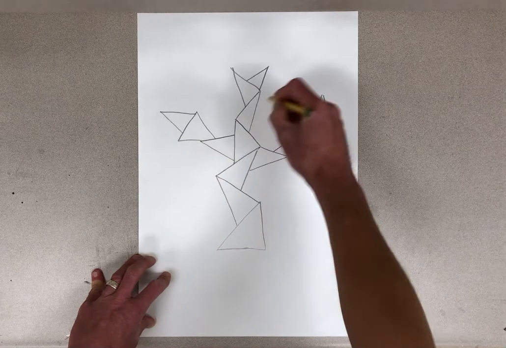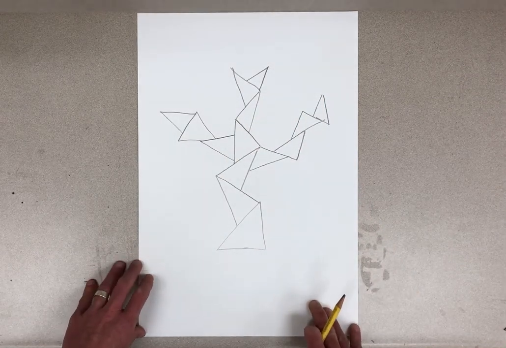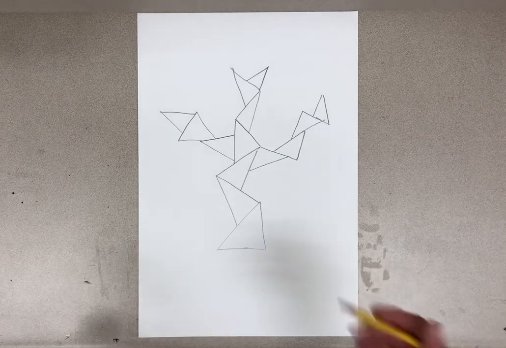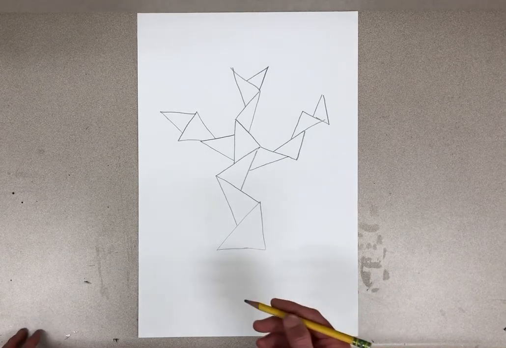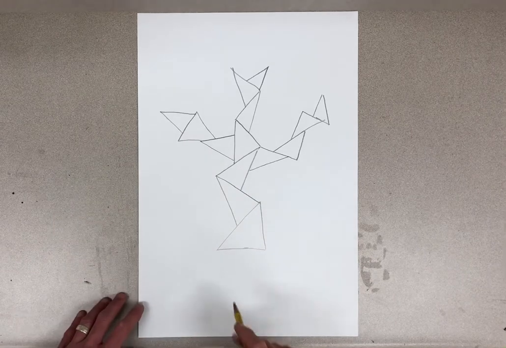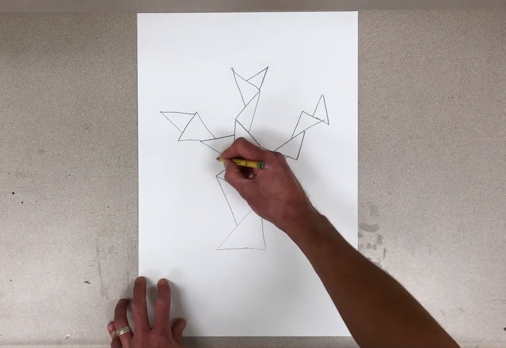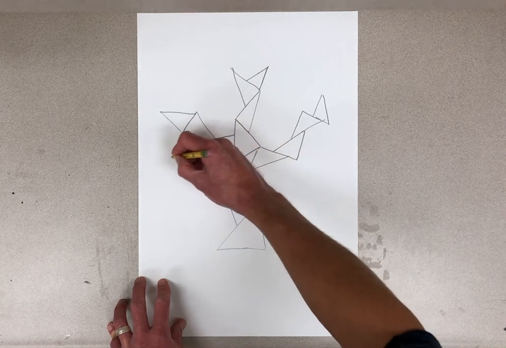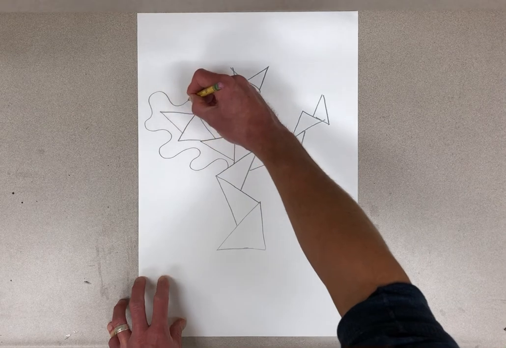your trunk and your branches, then I would like you to pick one line. Typically on the board I'll have lines like curvy, zigzag, looping, wavy, and you'll pick one line to go around your branches. So here I'm gonna start here, I'm gonna go with a curvy line, and I'm gonna have it just curve around, and it's gonna go around just this one branch.